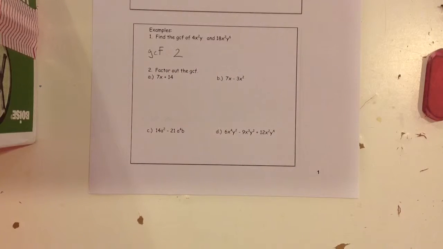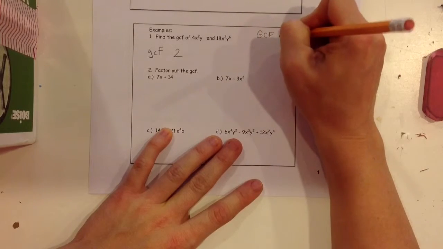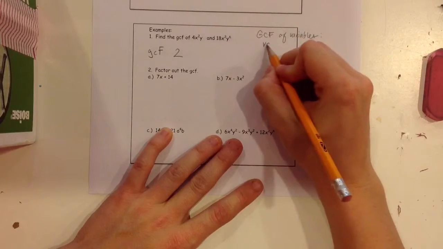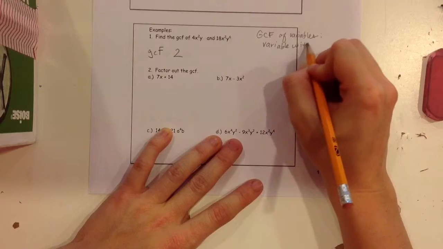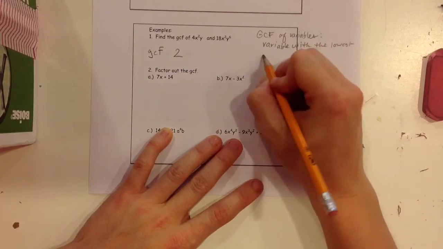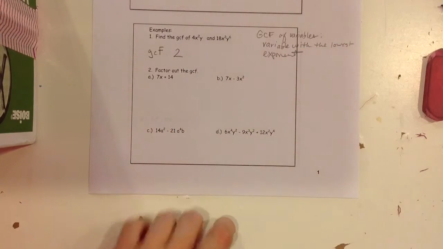Well, let's look at the variables. I have an x squared and x squared. When you're looking for the GCF for variables, and I'm going to write this down for you, it's going to be the variable with the lowest exponent for your GCF. So whichever variable has the lowest exponent, that's going to be the one that is the GCF.